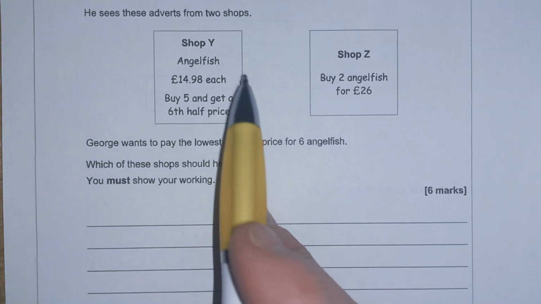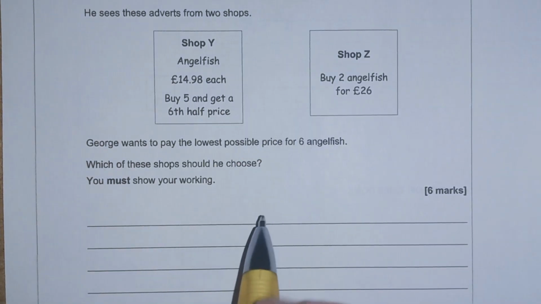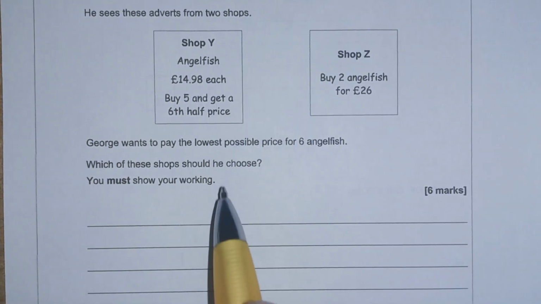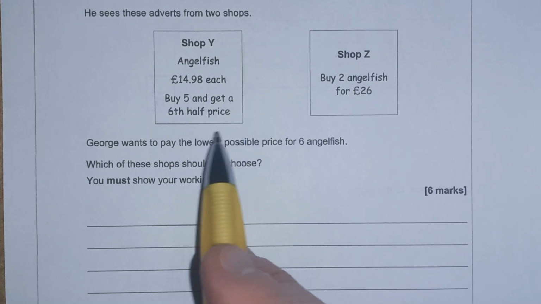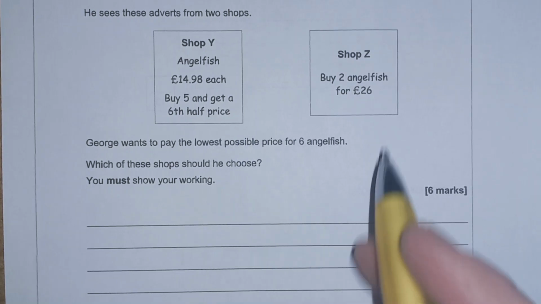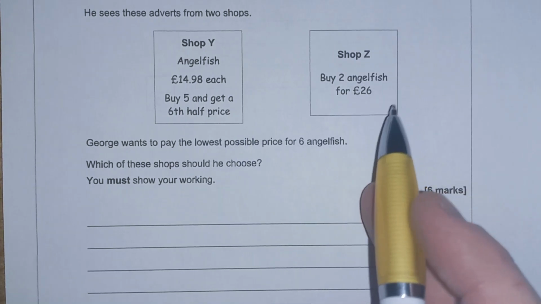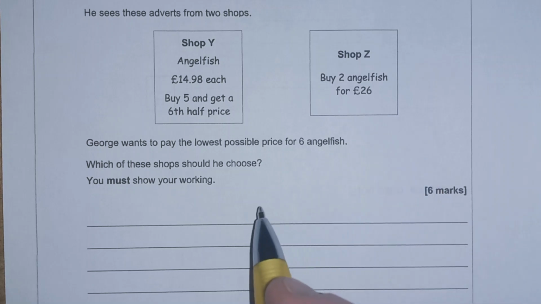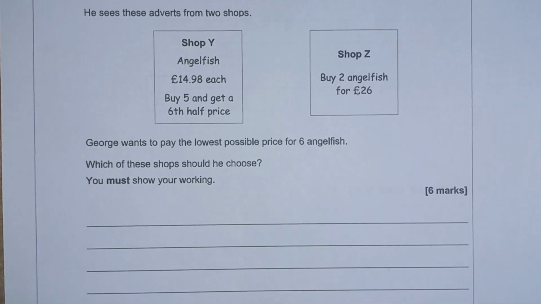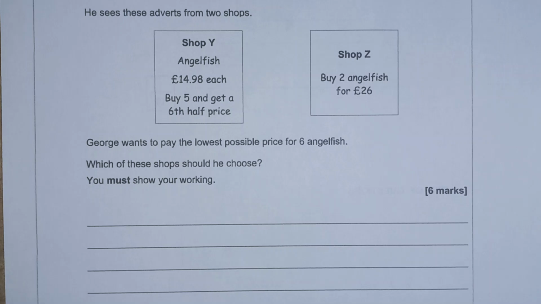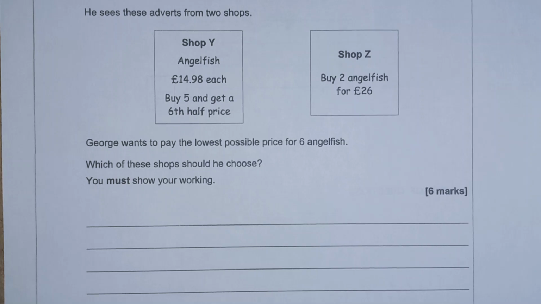Shop Y has got angelfish, £14.98 each. Buy 5 and get a 6th half price. Shop Z, buy 2 angelfish for £26. George wants to pay the lowest possible price for 6 angelfish. Which of these shops should he choose? You must show your working. Right, okay, so let's start with shop Y.